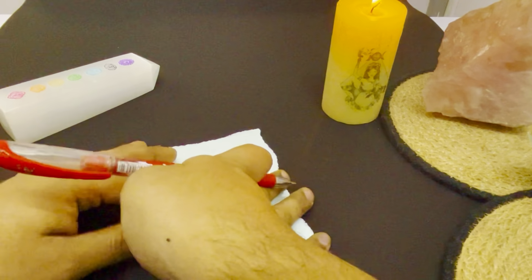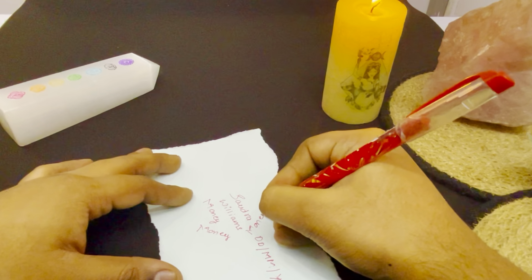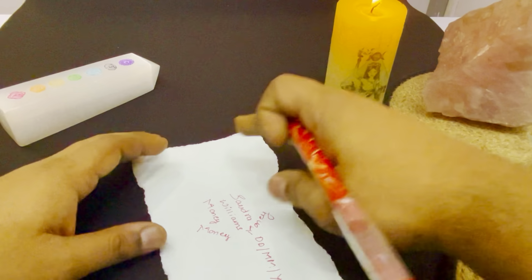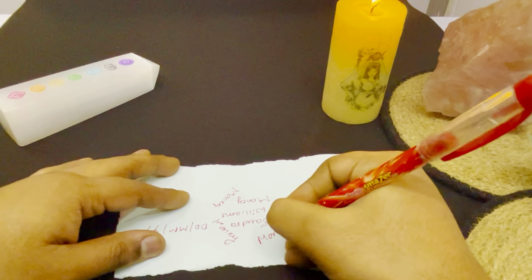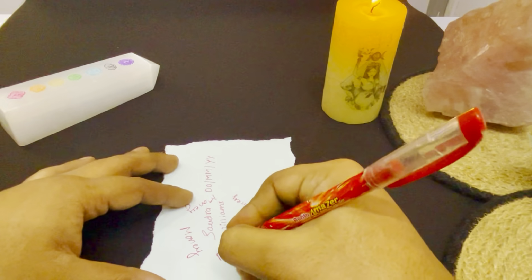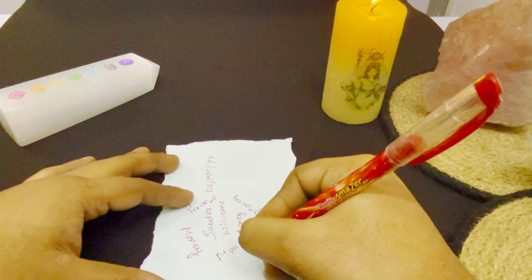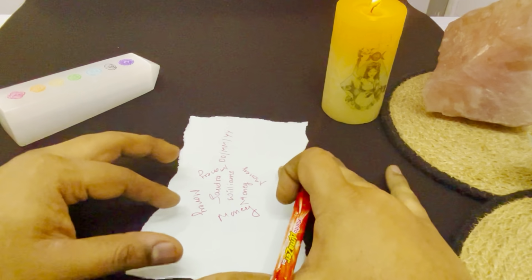Then again rotate clockwise, then money around Sandra, then money, then money. This is how you write for money.